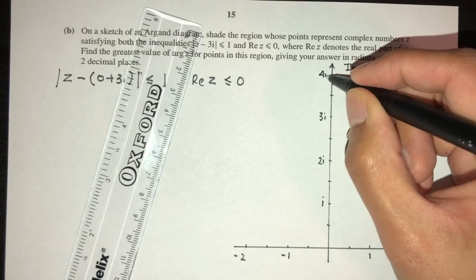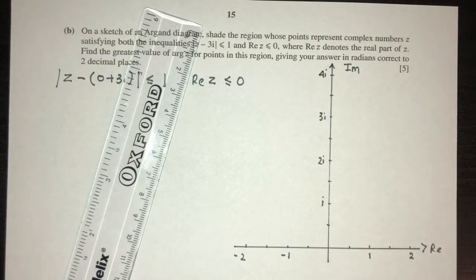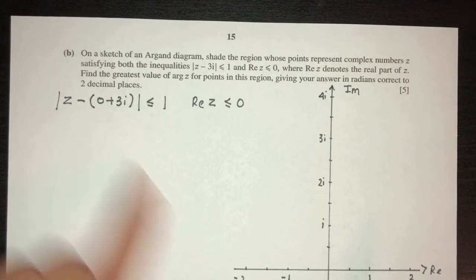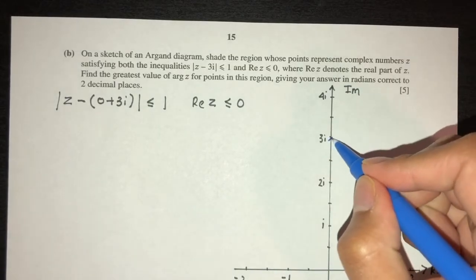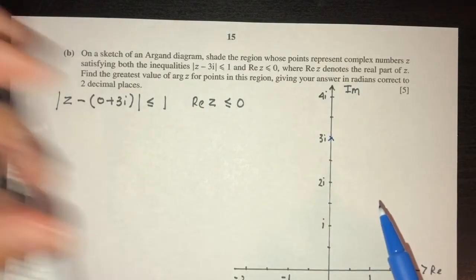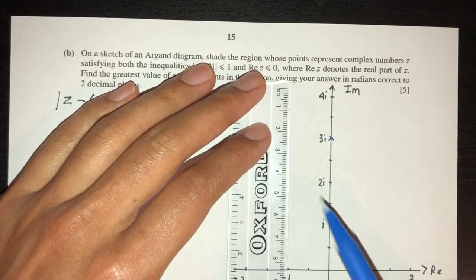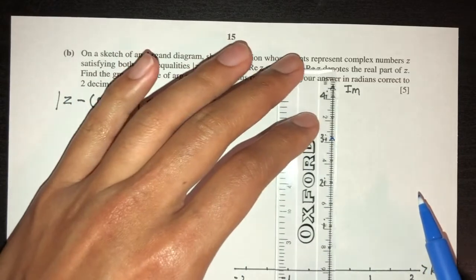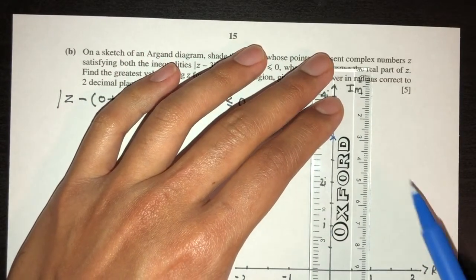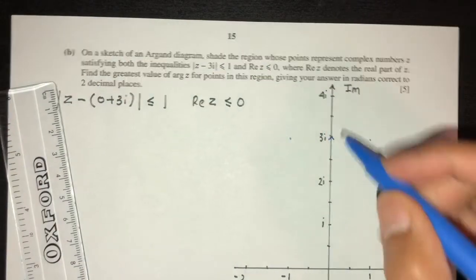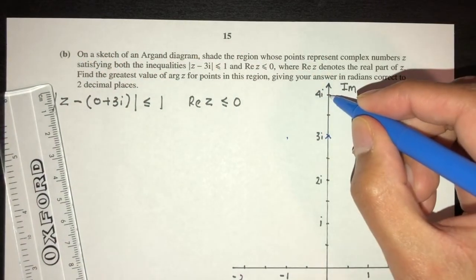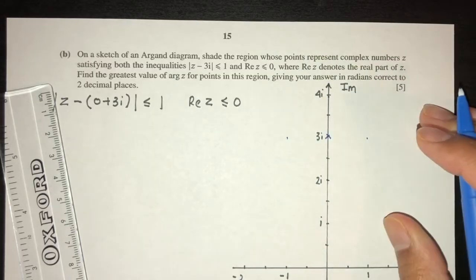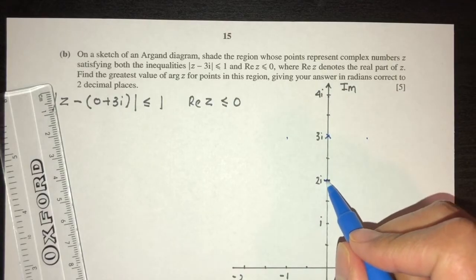That will be 4i. Okay, so for the first one, we have to draw a circle from the point 0, 3i. So 0, 3i will be this point, and the radius has to be 1. So go to your point 1 here, make a mark here, and same thing, measure 1 on this side and make a mark on this side, and then here we have to make a mark here and here. So we have to try our best to make a circle for this one, right? So here we go.